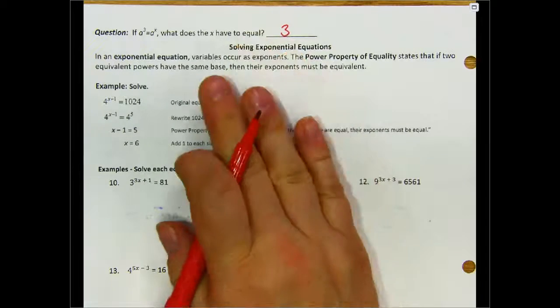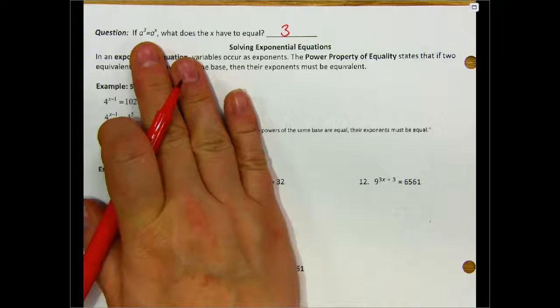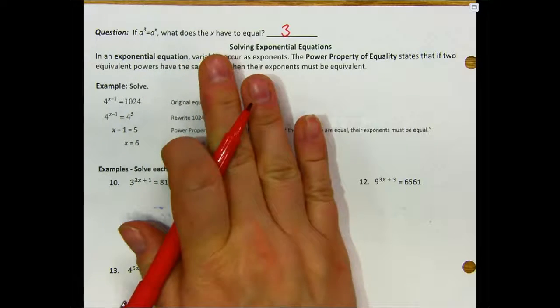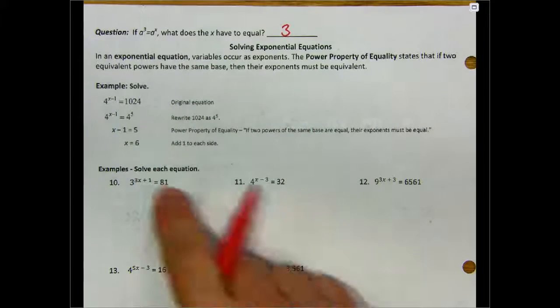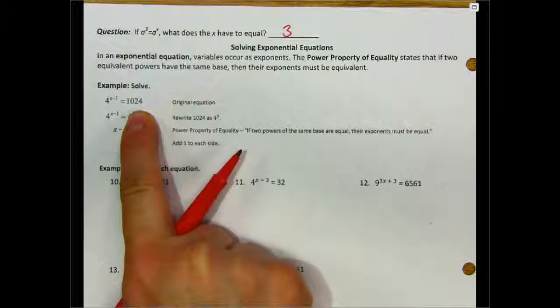That's actually a property that says as long as the bases are the same, like we have a here, then the exponents have to be the same for an equal sign. So how can we use this? Take a look at how we can use this to solve exponential equations.